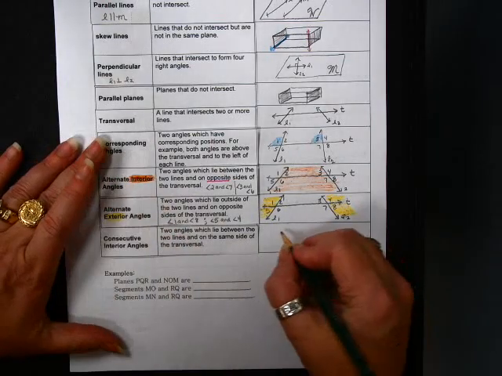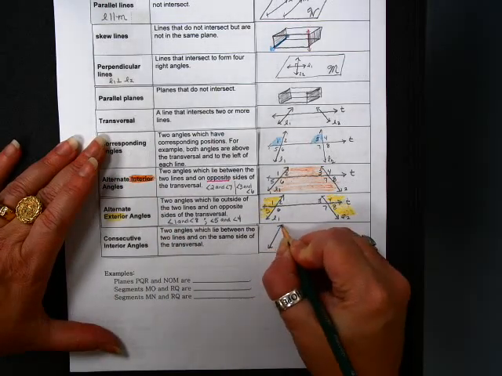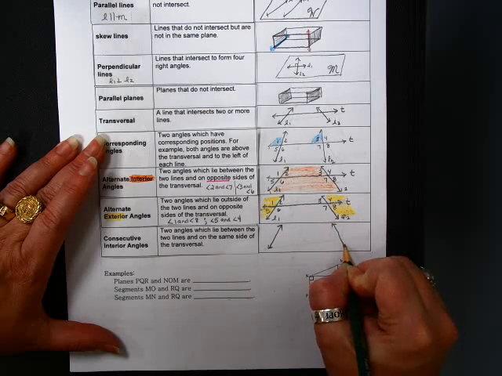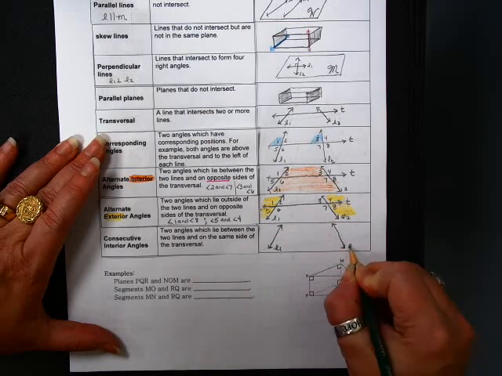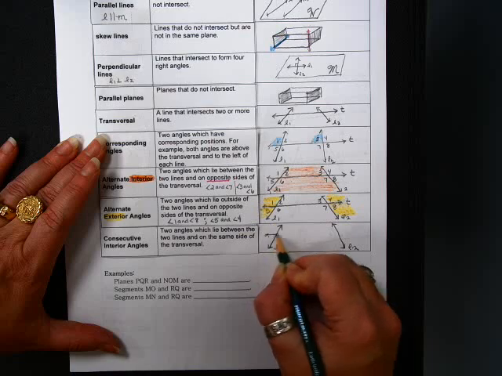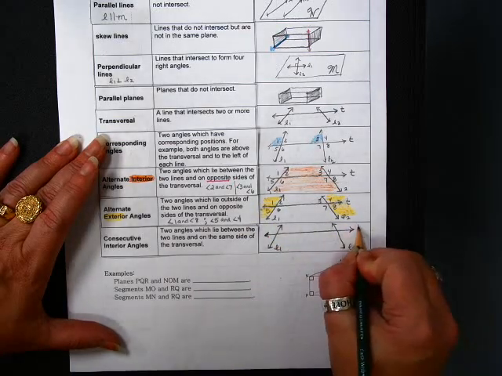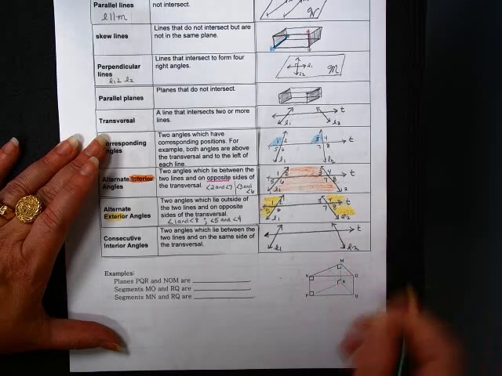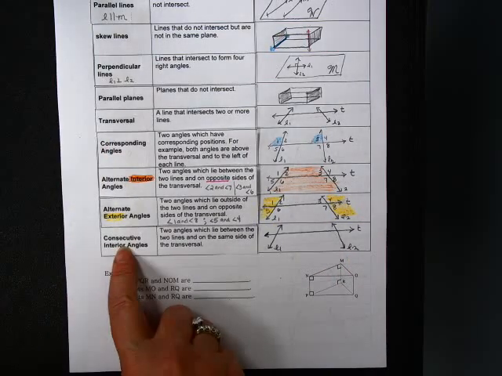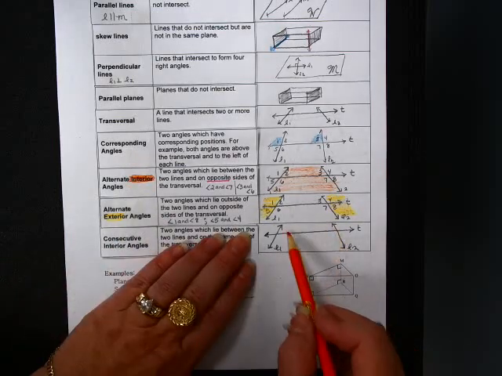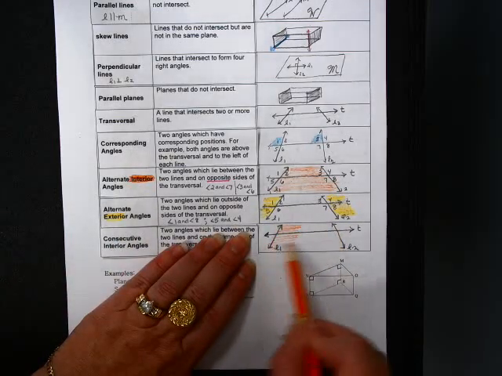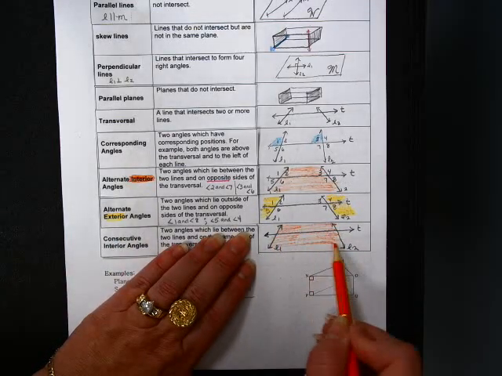Okay, so here, drawing the same pattern here. Two lines, line 1, line 2, cut by a transversal. Again we're on the inside, so I'm going to use the orange to show you the inside, because we're the interior.